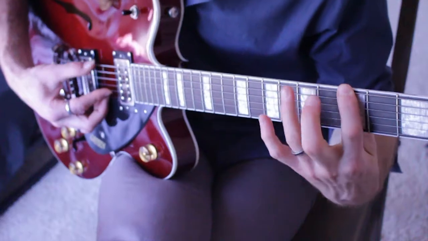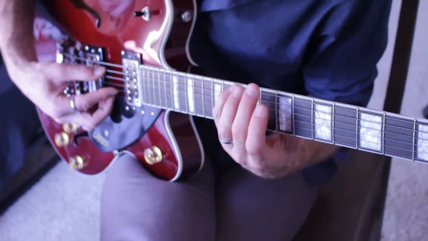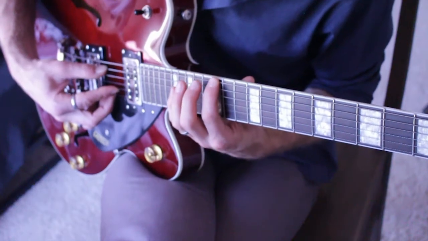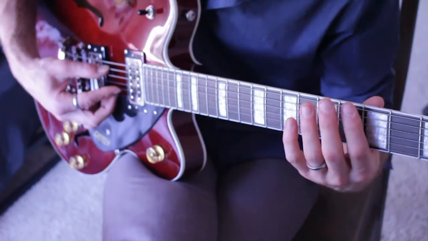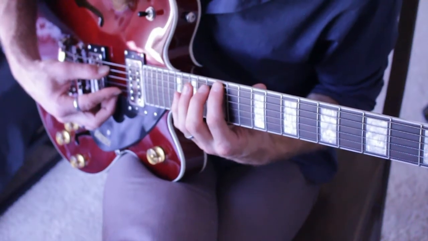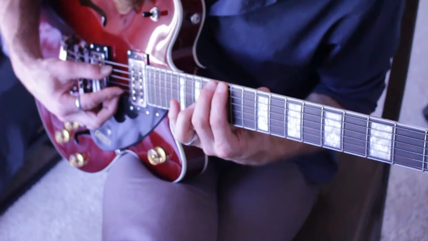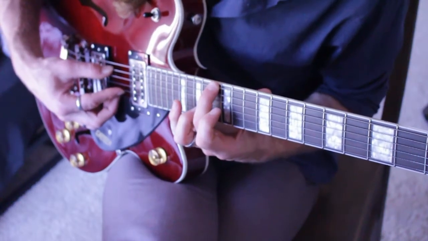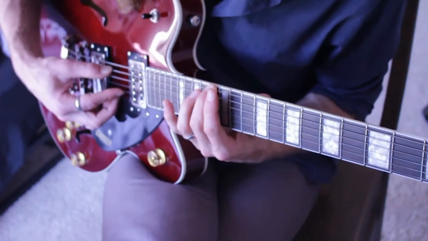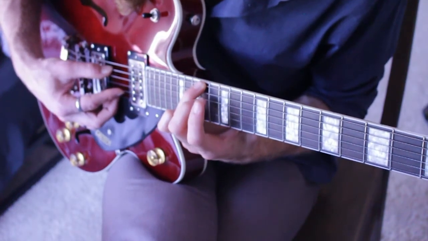G was 1, A was 2, B was 3, C was 4, D was 5, E was 6, a major 6, all major. Then we played here the F, right? So that would be a minor 7 because it's F. If we played F sharp, it would be a major 7, right?